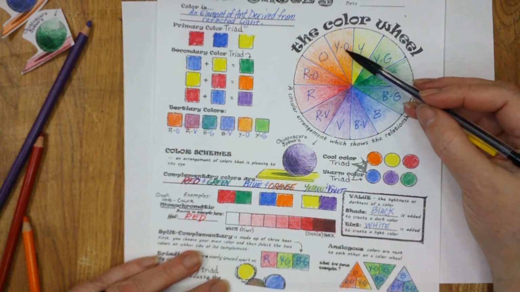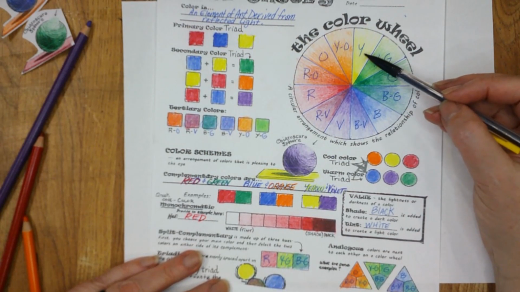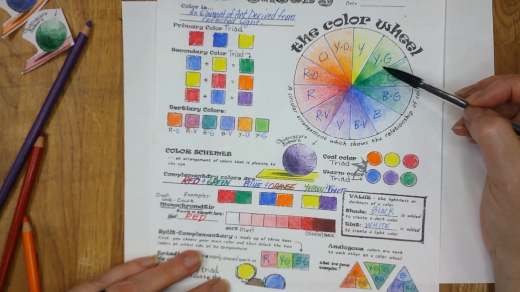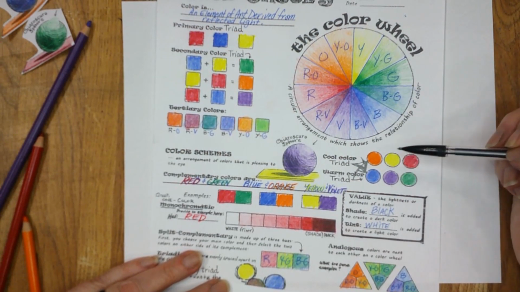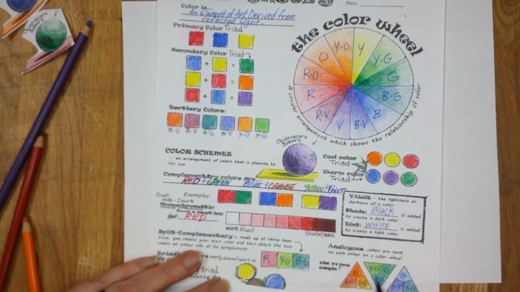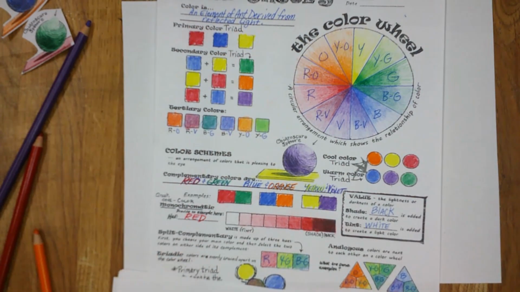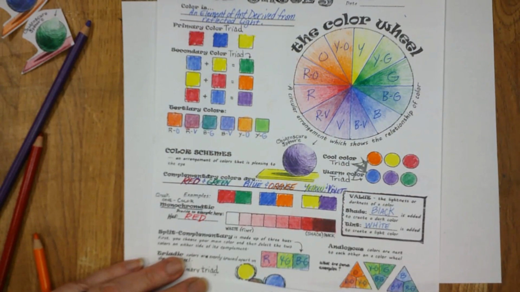But you can slip over to here and you have yellow green, or yellow orange, yellow, yellow green, and now you've got a mix of the warm and cool. So that's where the analogous can become very interesting. And so analogous is going to be your sample C.